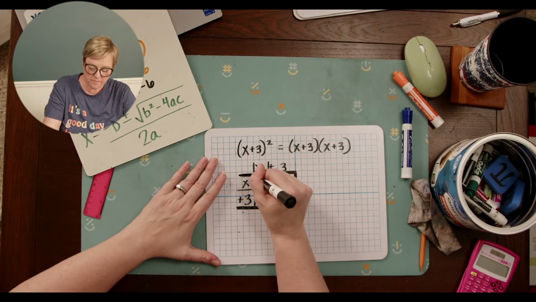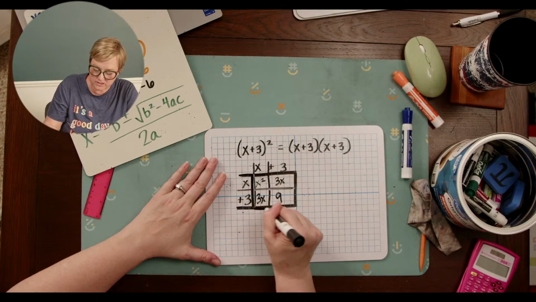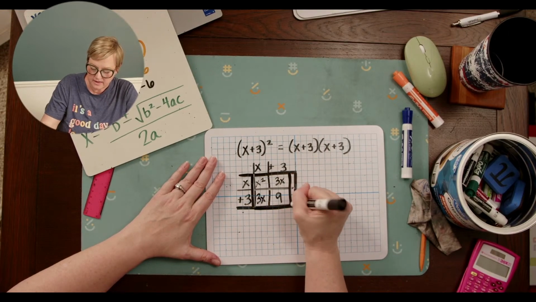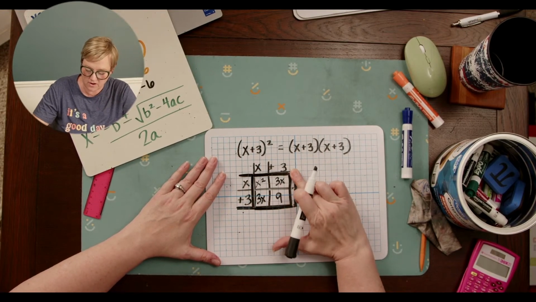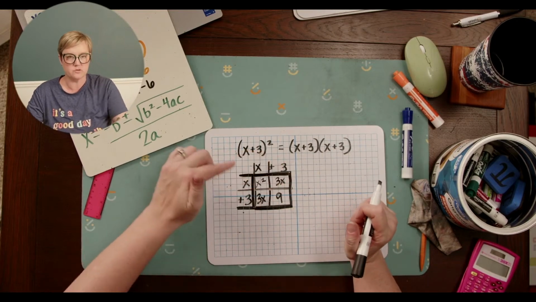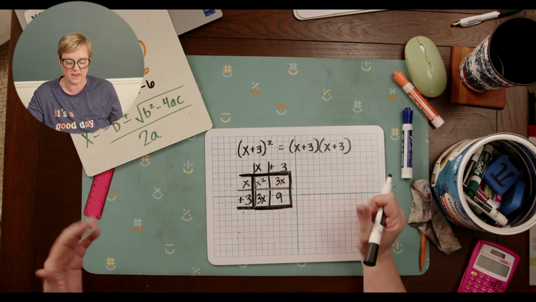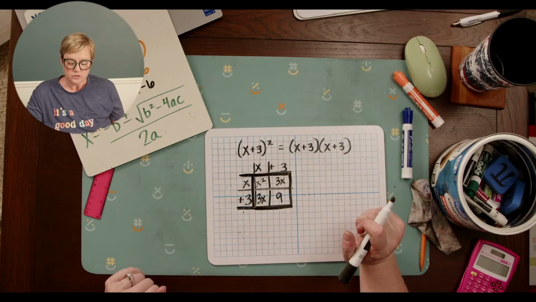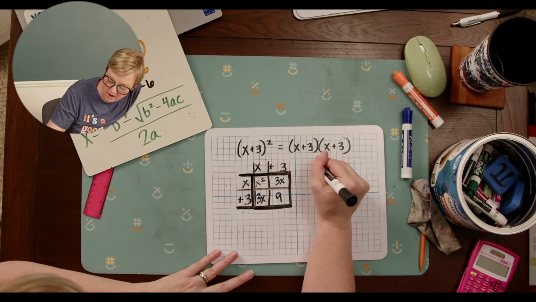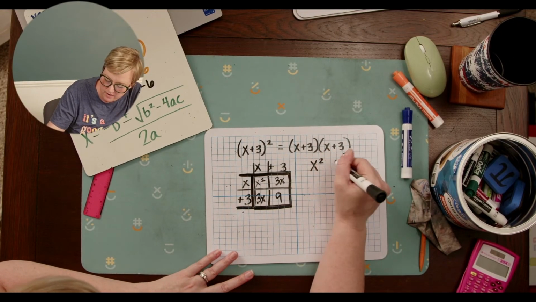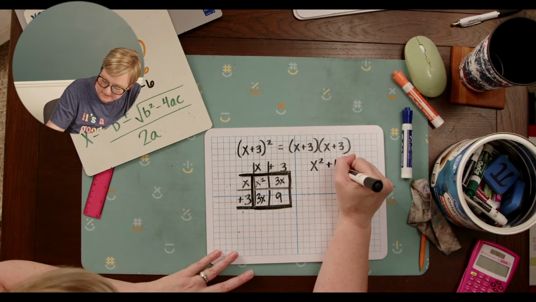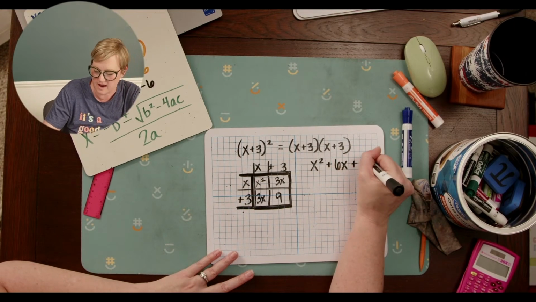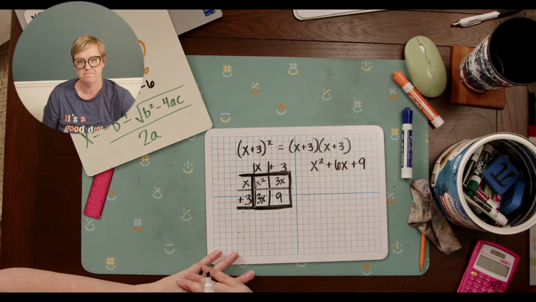So you have made a square because it's the same lengths on all the sides. Because x plus 3 times x plus 3, those are the same things. So when I figure this out, I have x squared plus 6x plus 9.